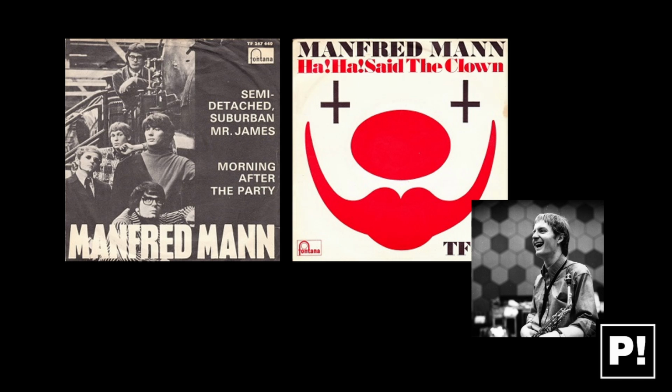But we're getting a little bit off the track here. The point is that Manfred Mann was an early adopter of the Mellotron as well, using it on several selections during 1966. Another early adopter of the Mellotron, and one whose name is very often considered as synonymous with the instrument, is Mike Pinder.